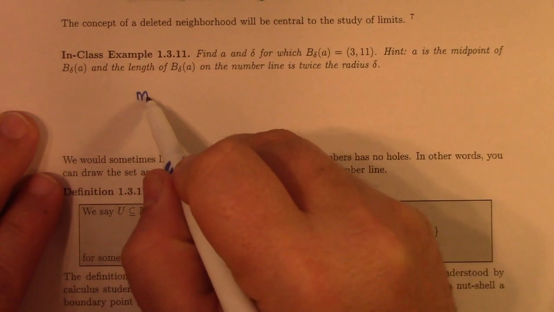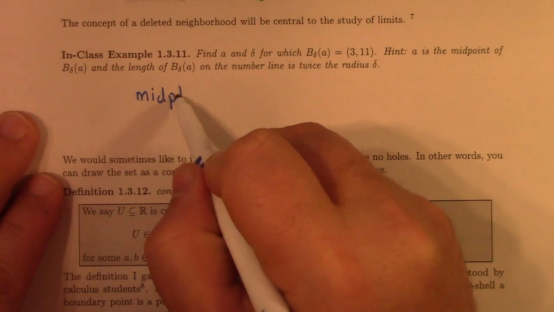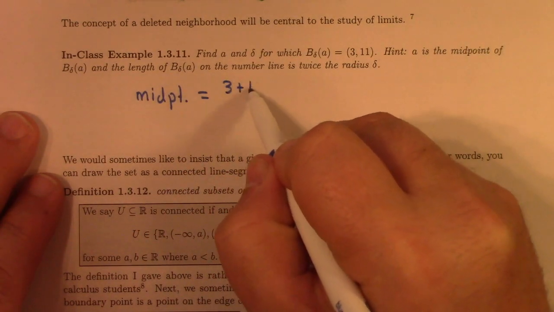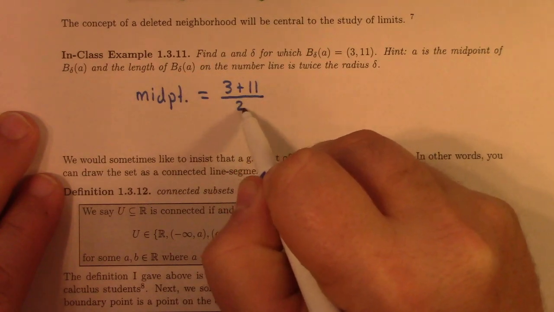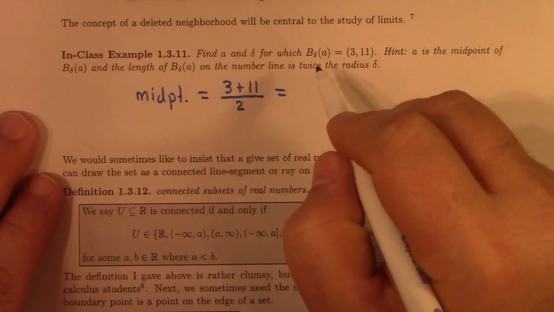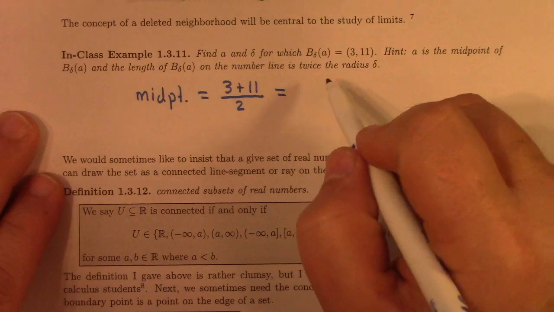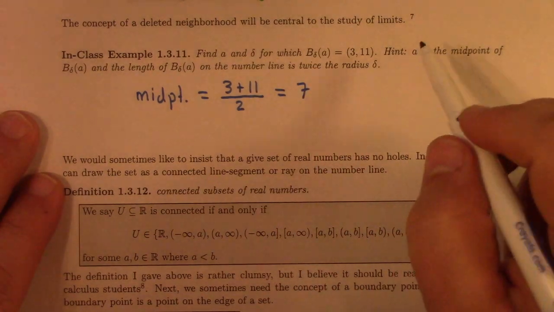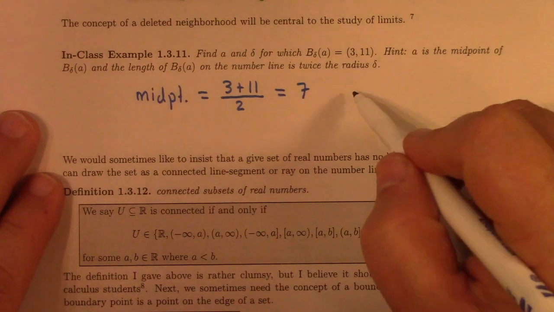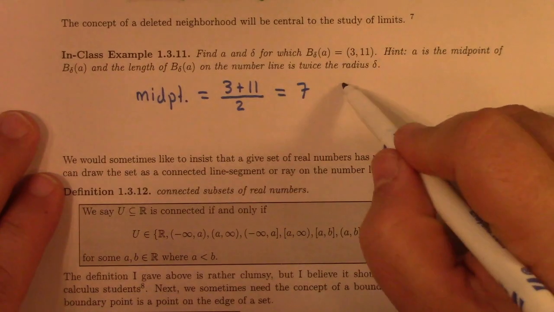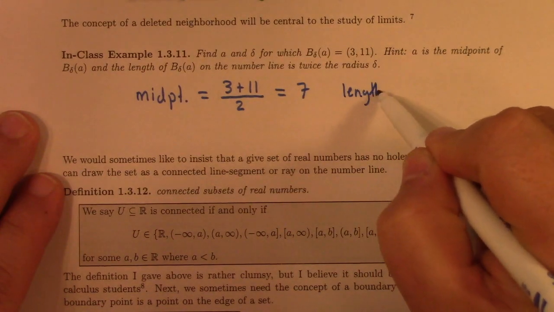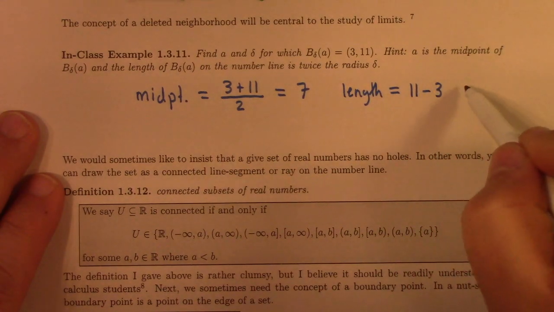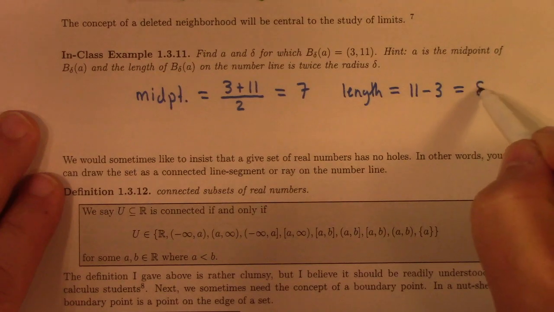So midpoint, just to remind you, what you do is you take the numbers, you add them, and you divide by 2. And so that's 14 over 2, also known as 7. 7's the midpoint. And let's see here, the length of the interval would be like 11 minus 3, which would be 8.